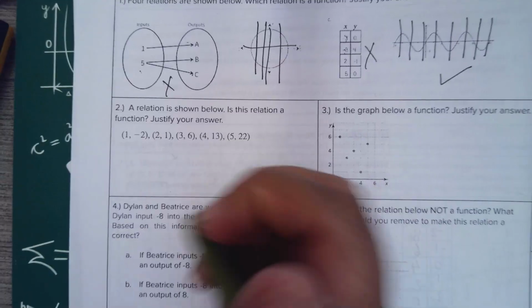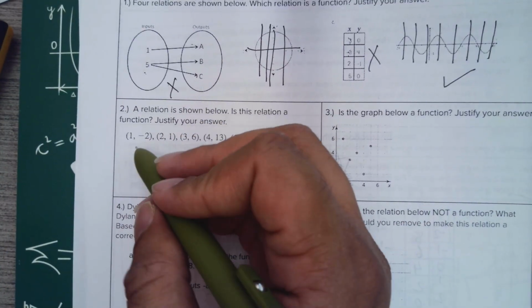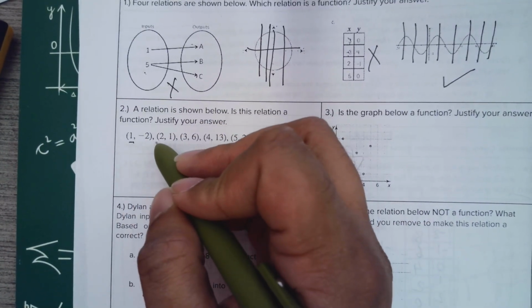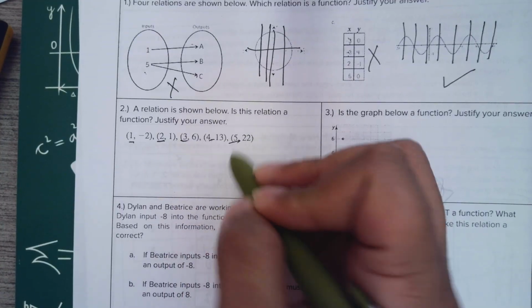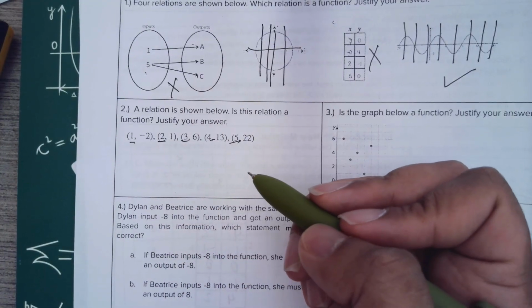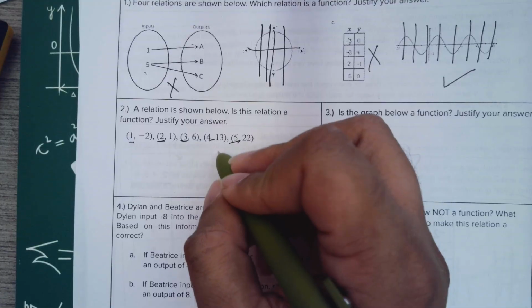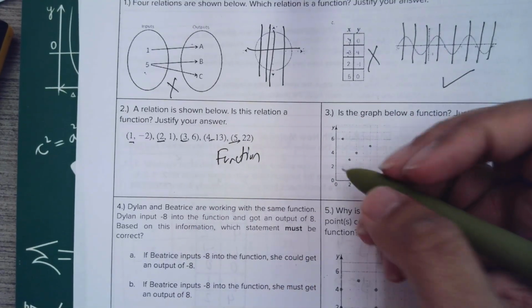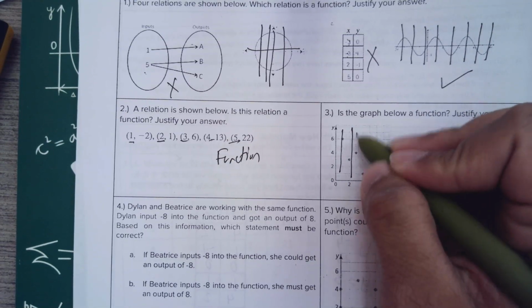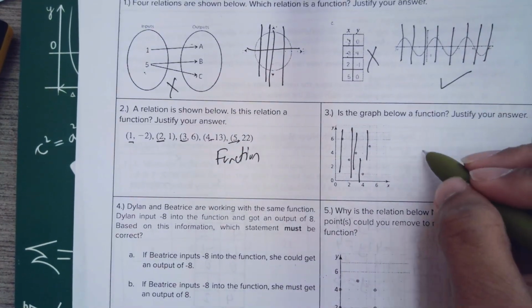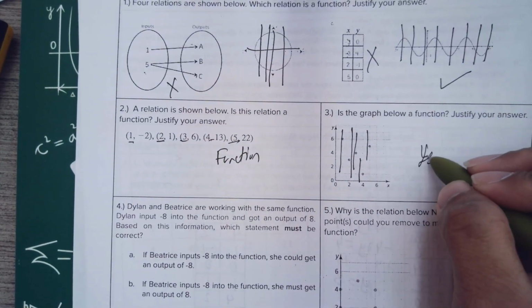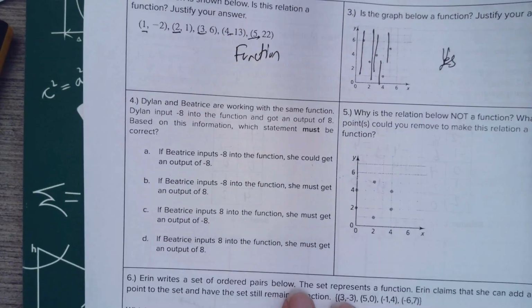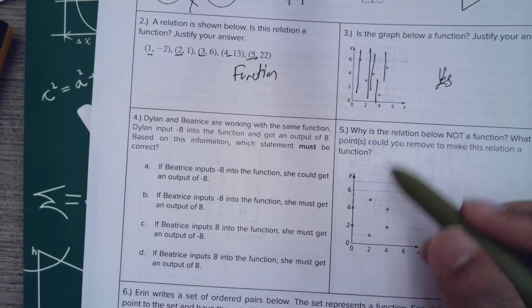Okay, I'll do 2 and 3 together as well. Look at the inputs 1, 2, 3, 4 and 5. Are there any repeated? No. So this is a function because no input is repeated. Here, does it pass my vertical line test? It does pass my vertical line test, so yes, it's a function. See, this one would fail.